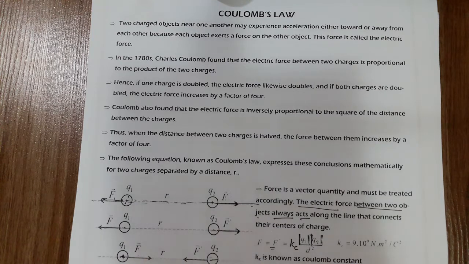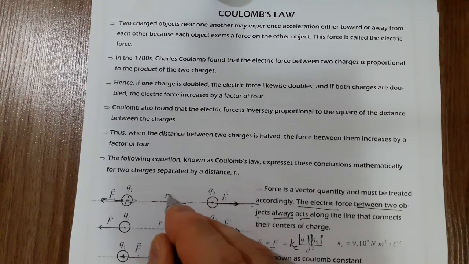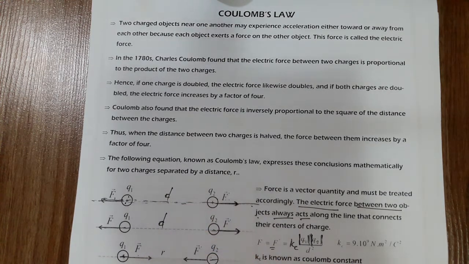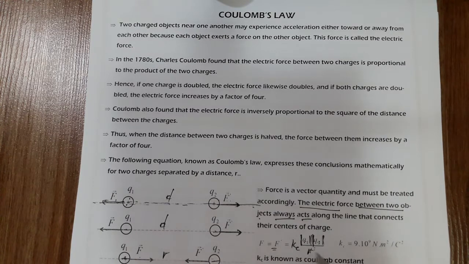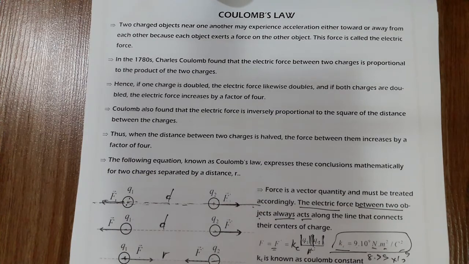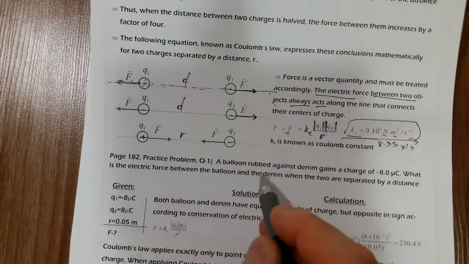Q1 times Q2 divided by the square of the distance between the charges. It can be written as r or sometimes as d. It depends on the choices in your book. It is written by r, that's why we put r here. So F is equal to k times Q1 times Q2 divided by r squared. What is k? It is a universal constant, known as 9 times 10 to the power of 9, sometimes it's given as 8.99 times 10 to the power of 9 newton meter squared per coulomb squared.